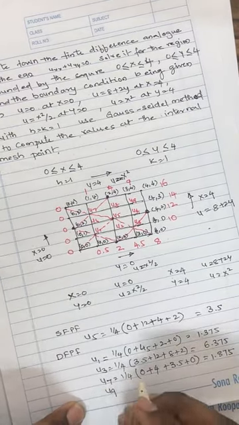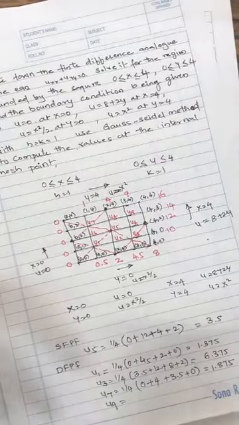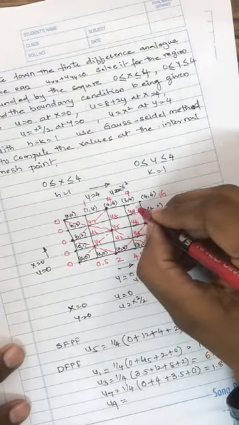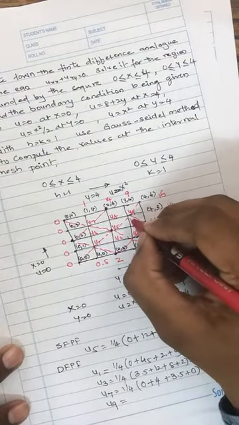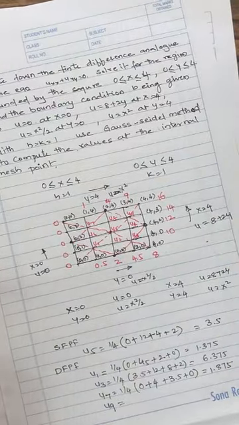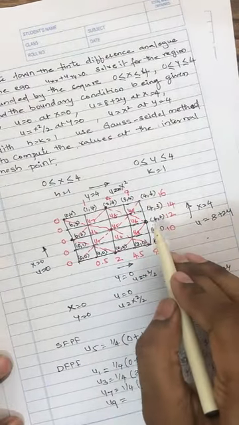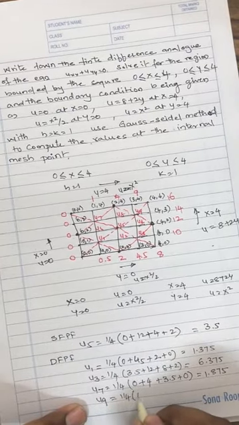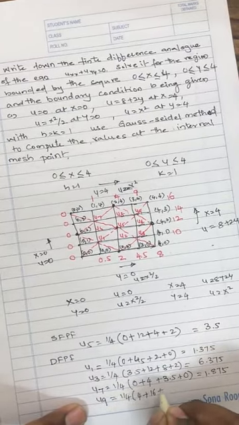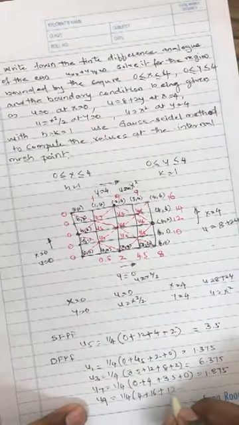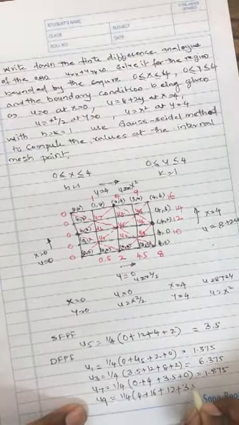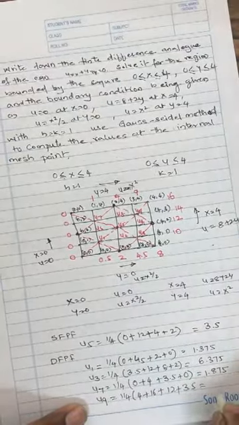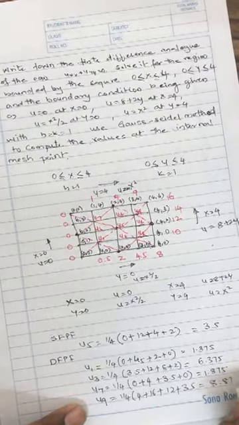Similarly, u9, again the diagonal values: 4, 16, 12 and u5. So 1 by 4 of 4 plus 16 plus 12 plus 3.5, if I calculate, I will get 8.875.